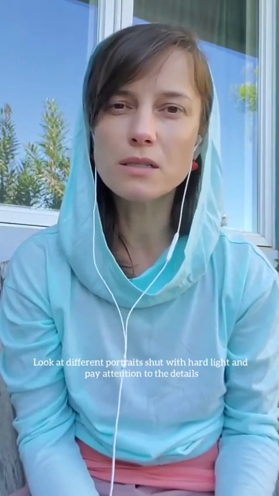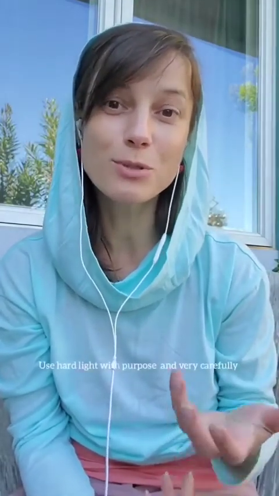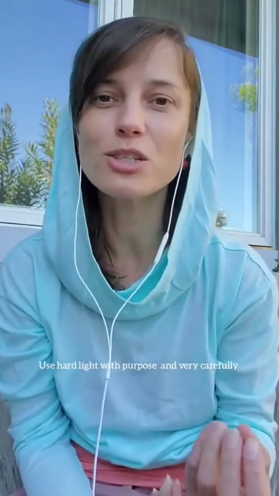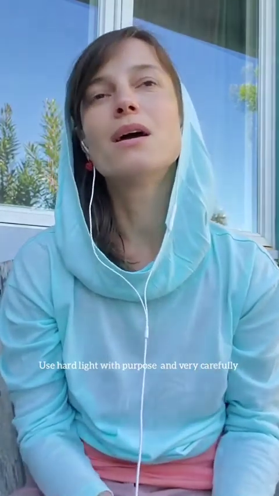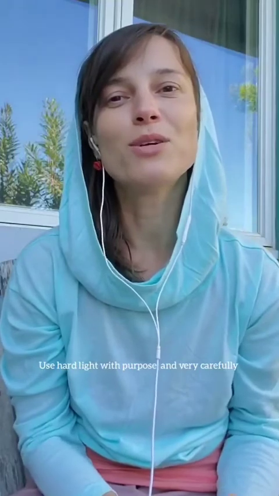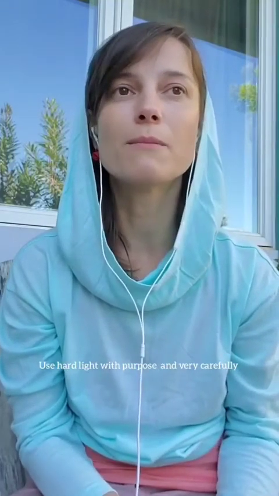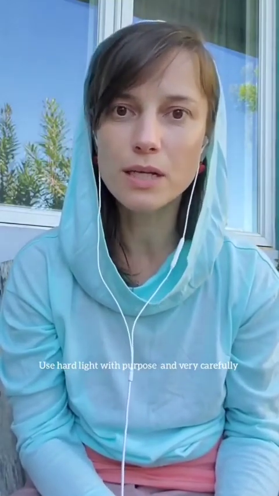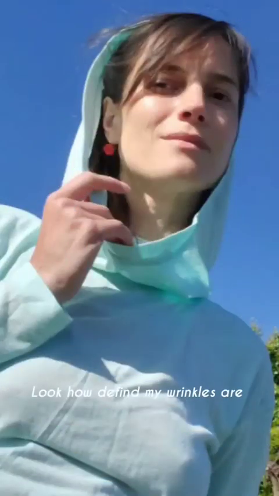Many photographers shoot portraits in a certain style where you can see all the wrinkles, like on elderly people, and all the skin texture. It's interesting, but it's done with a purpose, to show something, to bring attention to these wrinkles. So as I said, you have to use hard light with a purpose and very carefully. It's a beautiful instrument, but it's not forgiving.